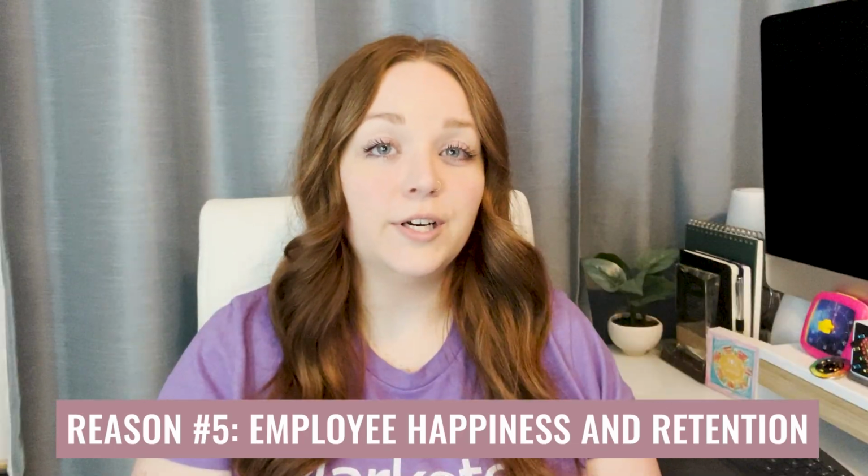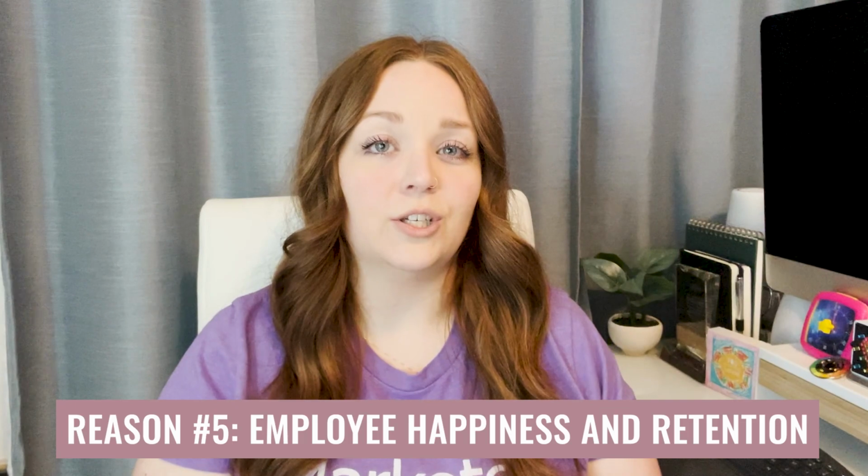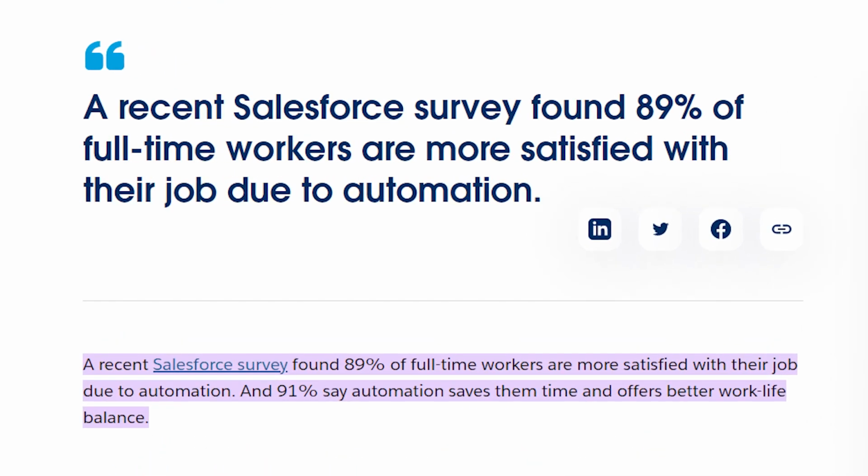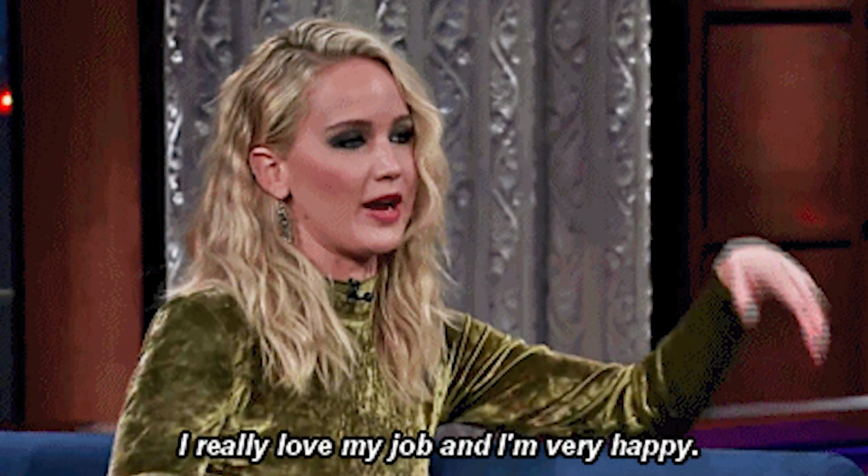The fifth reason you should be using automation in your business is for any of you who have employees or contractors or other team members that you work with, and that is employee happiness and retention. Now, contrary to popular belief that automation just makes jobs worse, it actually can improve them. In the studies that have been done so far, they found that employees actually like automation in their jobs because it helps take away the monotonous tasks that they don't like completing and that they have to worry about making errors in. A recent Salesforce survey found that 89% of automation users surveyed are more satisfied with their job, and 84% are more satisfied with their company as a result of using automation in the workplace.